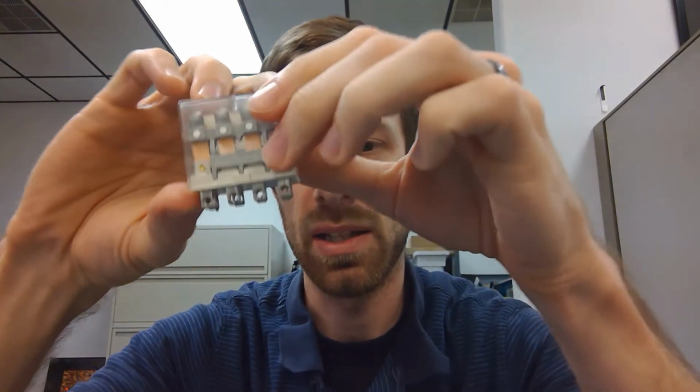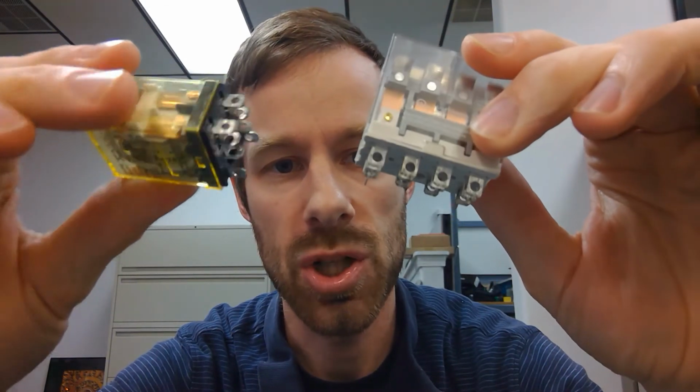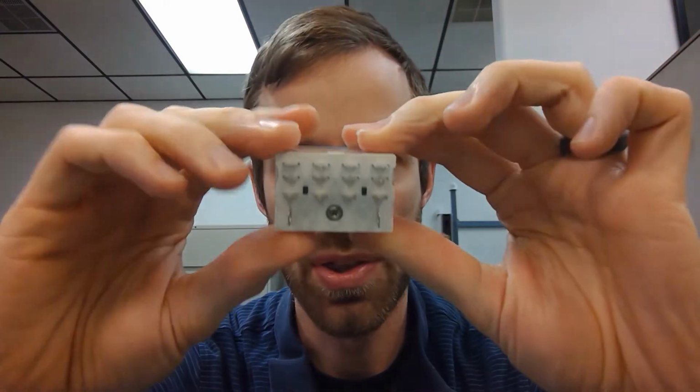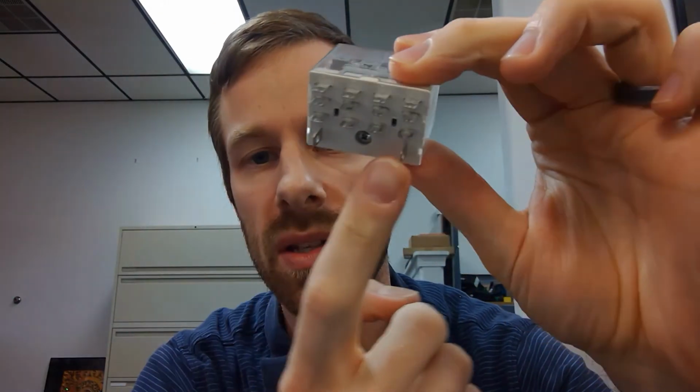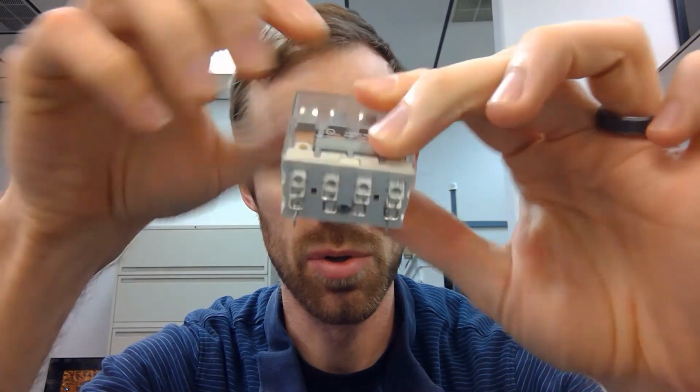Here's one that's even larger. I'll pull it out of a socket there. So you can see the pin style on the bottom. The shape of the pins is about the same. Big solder lug style connection there. But this one has 2 pins down here at the bottom, and then instead of just 2 groups of 3, we see 4 groups of 3.